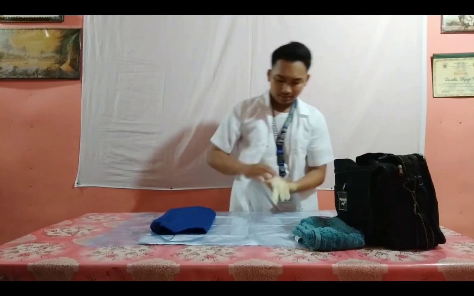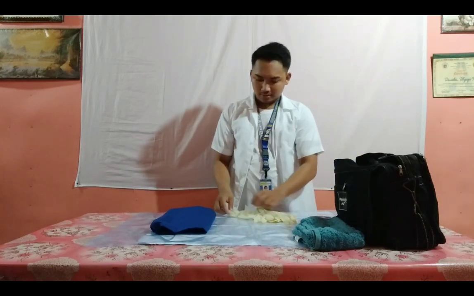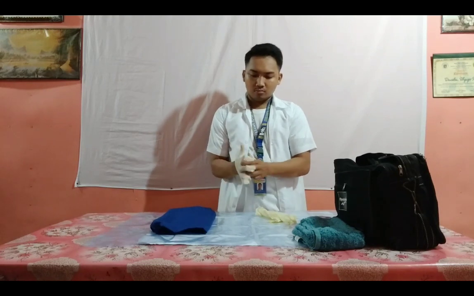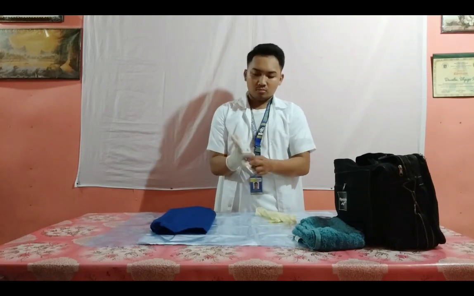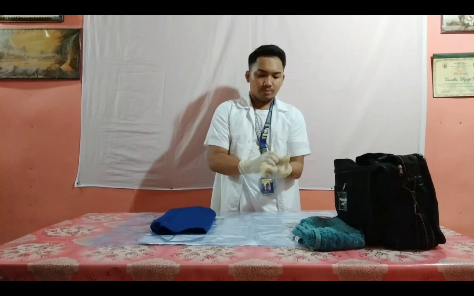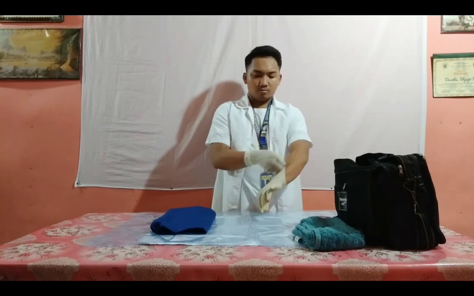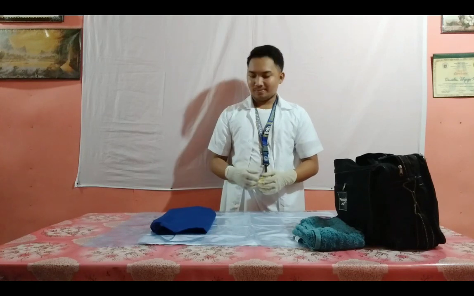Contaminated. Put on apron right side out. It is in order to protect the uniform from being soiled and prevent the spread of microorganisms.